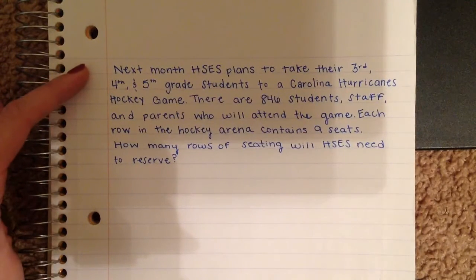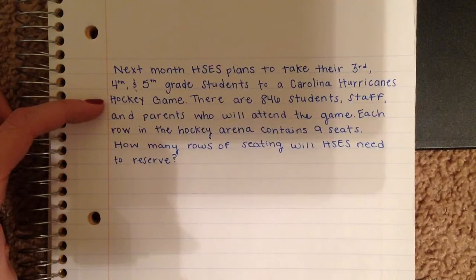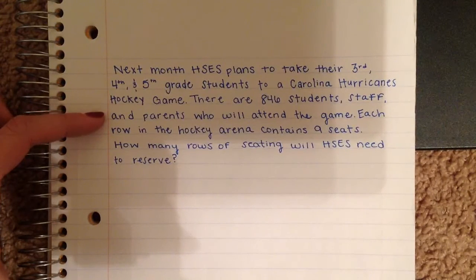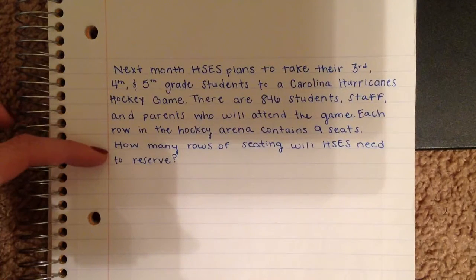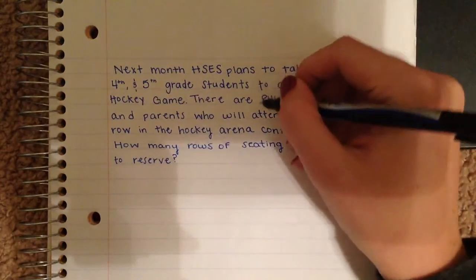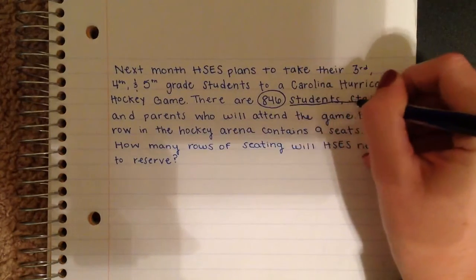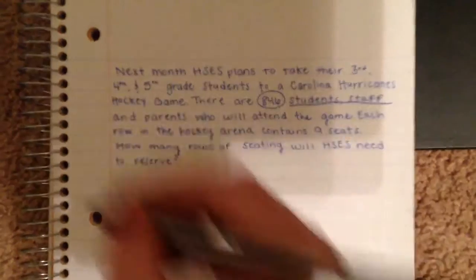Next month, HSES plans to take their 3rd, 4th, and 5th grade students to a Carolina Hurricanes hockey game. There are 846 students, staff, and parents who will attend the game. Each row in the hockey arena contains 9 seats. How many rows of seating will HSES need to reserve? Okay, the first important piece of information that I see is 846 students, staff, and parents.